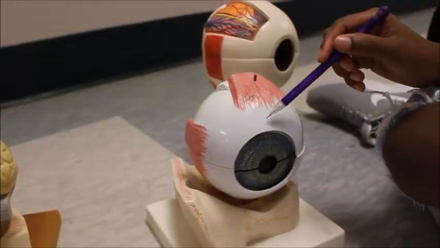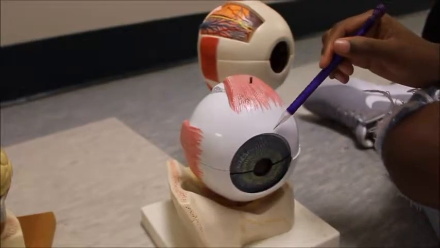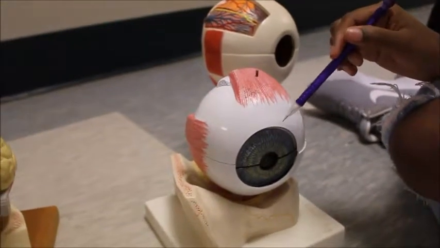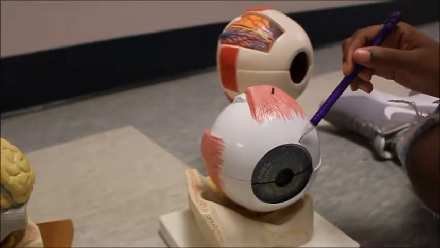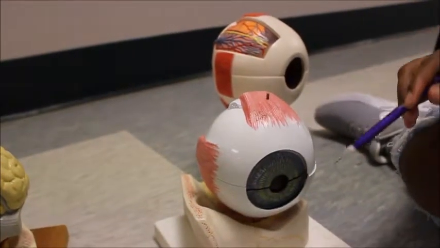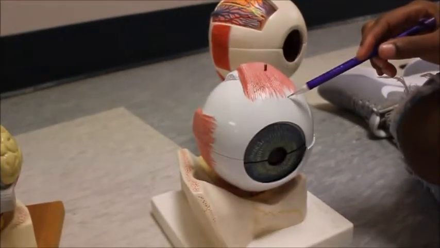Alright, so the outer wall of the eye is the sclera. The sclera is white, fibrous, and composed of collagen. It helps maintain the shape of the eye and provides protection from internal and external pressure.